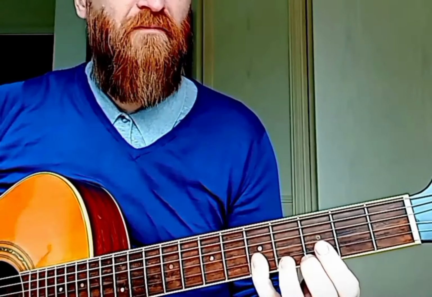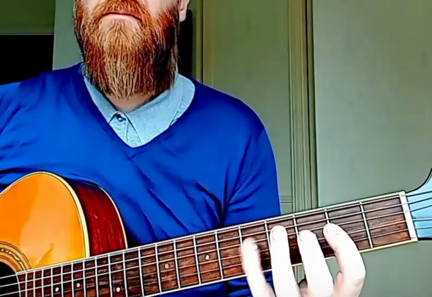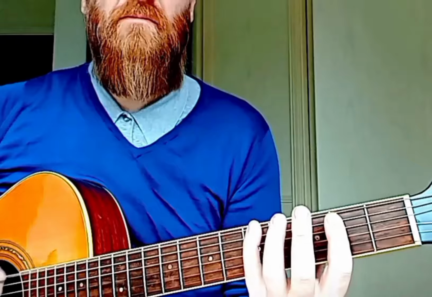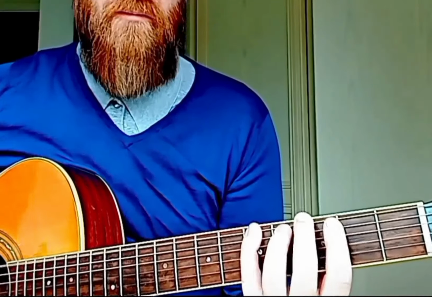So yeah, that's the second shape. So nice and slow. So let's do the modified finger technique.